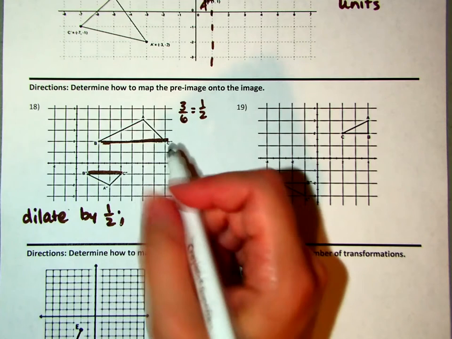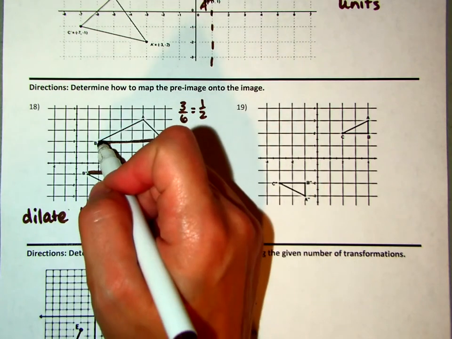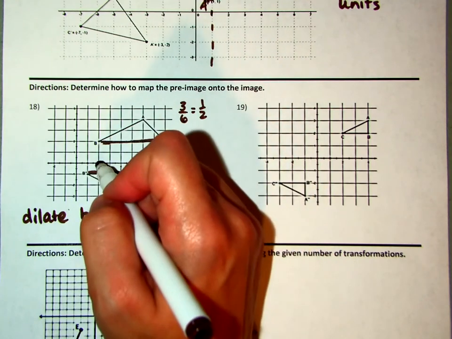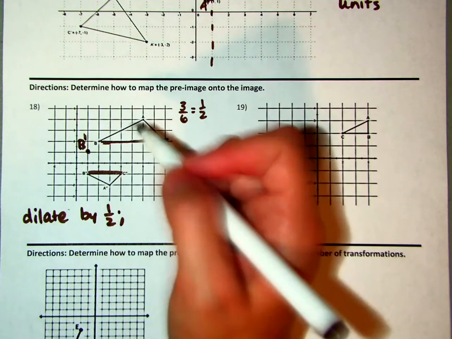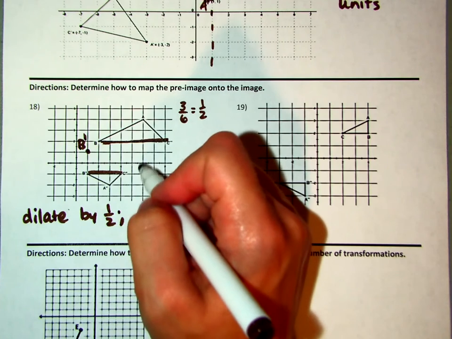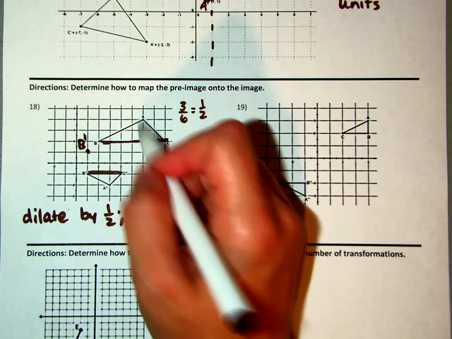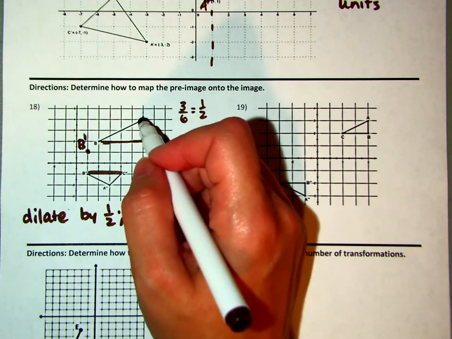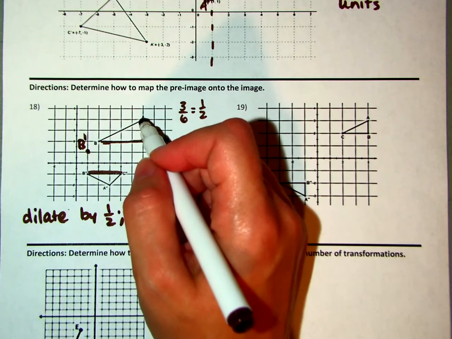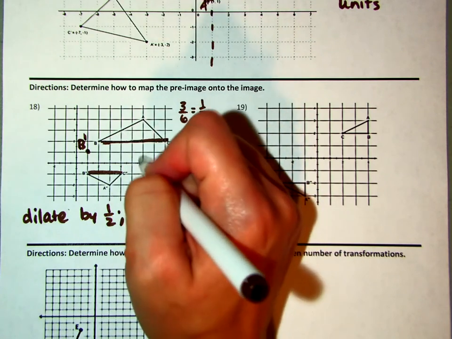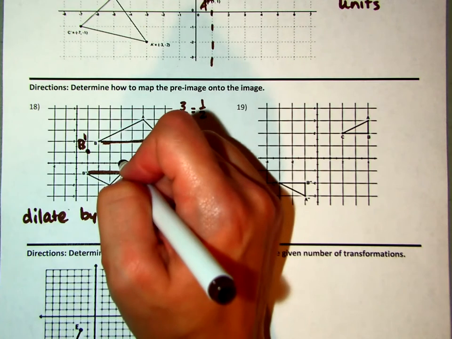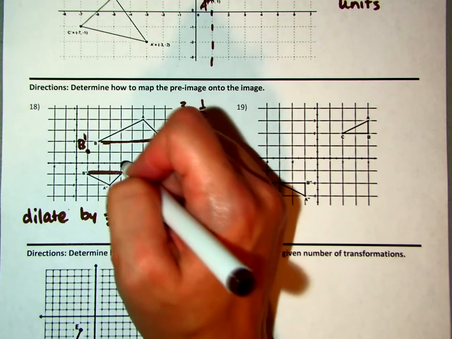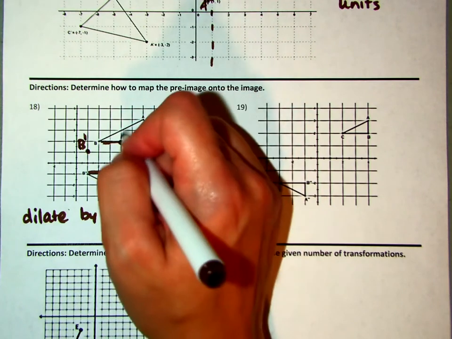Now that we did that, we need to see where we're at. If I dilate this B, B is currently at 2, 2. If I dilate that by 1/2, that's going to put me at 1, 1. So that's where my B prime would be. A is at 6, 1, 2, 3, 4, so 6, 4. If I cut that in half, 6 would go to 3 and 4 would go to 2. So 6, 4 would change to 3, 2. So 1, 2, 3, comma 1, 2. And that's going to be where my A would be at.